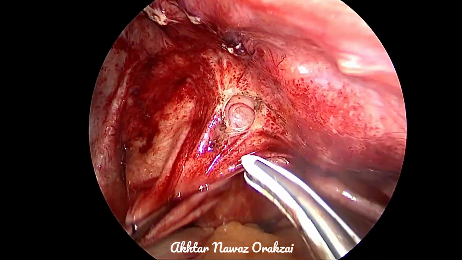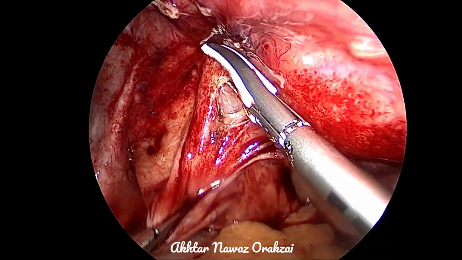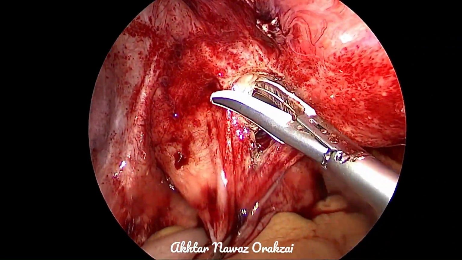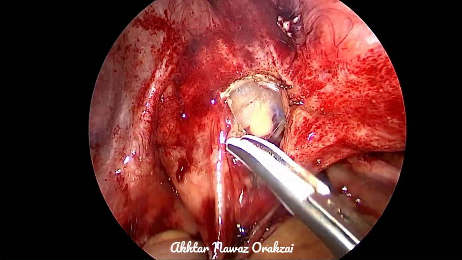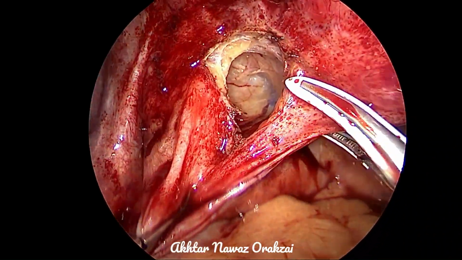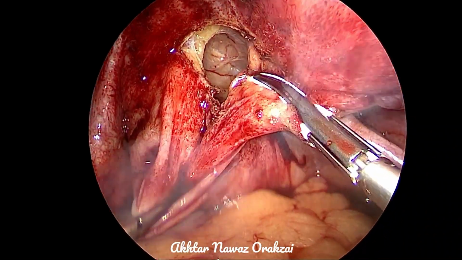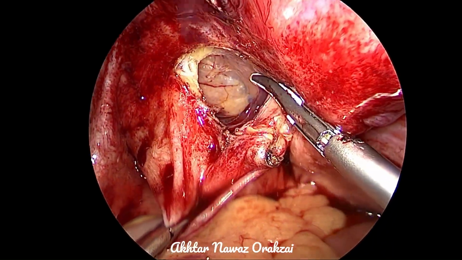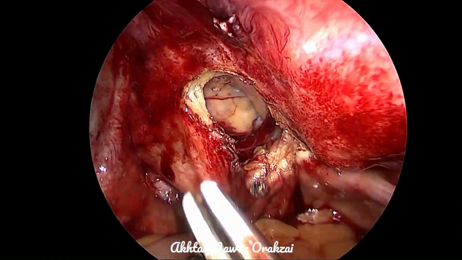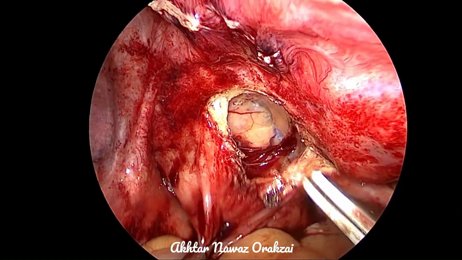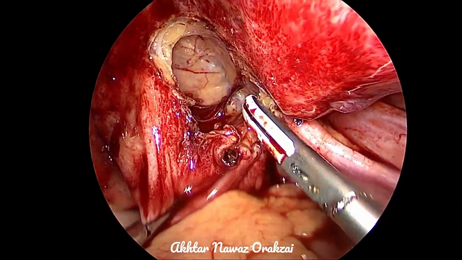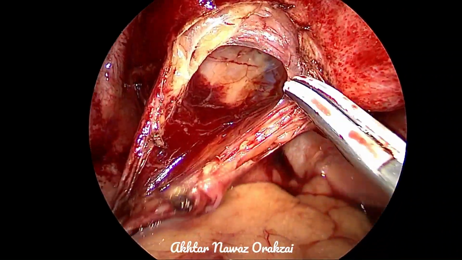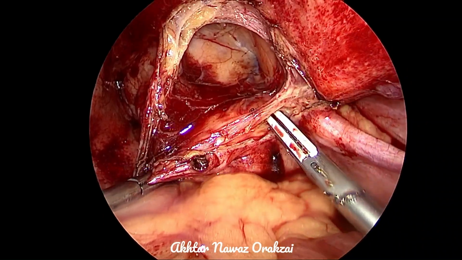Now comes the mobilization of the bladder. As in laparoscopy, we need to bring down the bladder and apply 1 or 2 stitches to the extravesical tissue on the Psoas muscle, so that during the repair the bladder does not go away from us and is relatively static, so that a good repair and anastomosis can be performed.